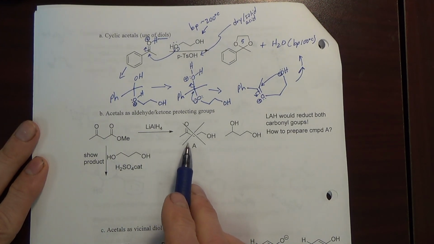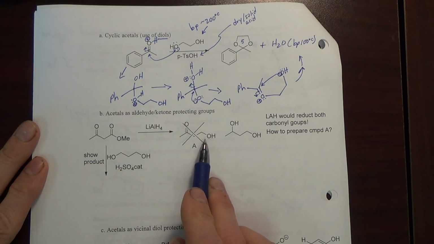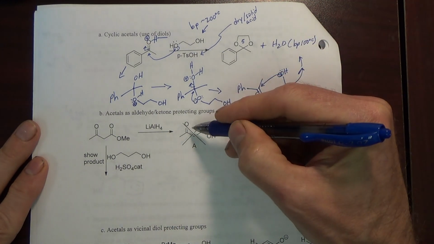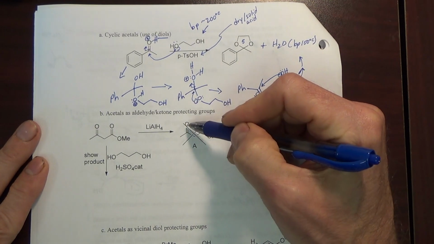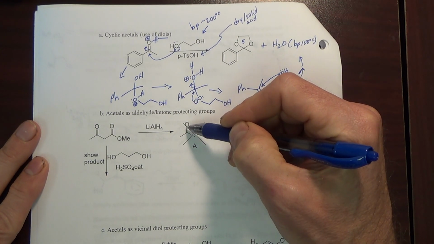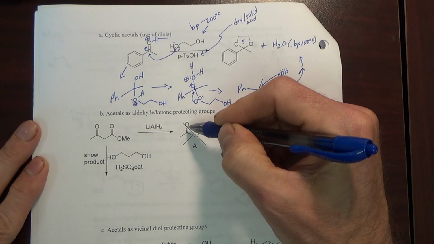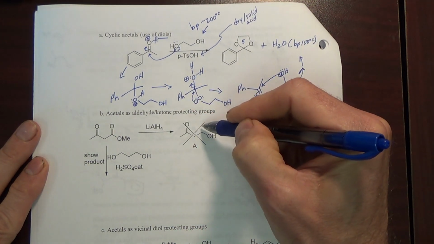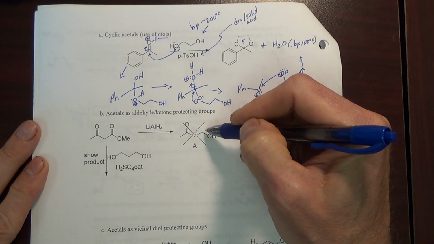And what if we wanted to just reduce the ester? The ketone has not reacted or been reduced, but it looks like LAH is reducing the ester to the alcohol.